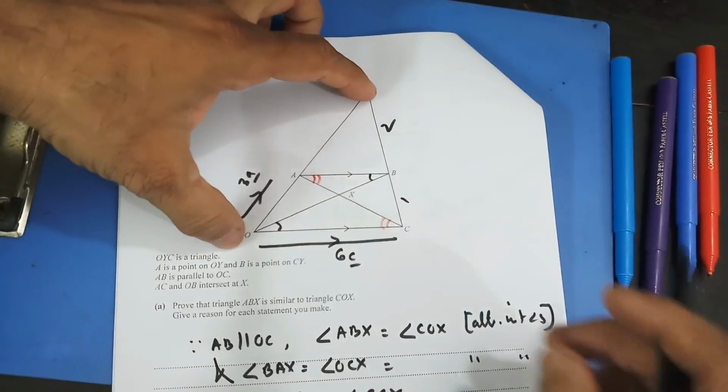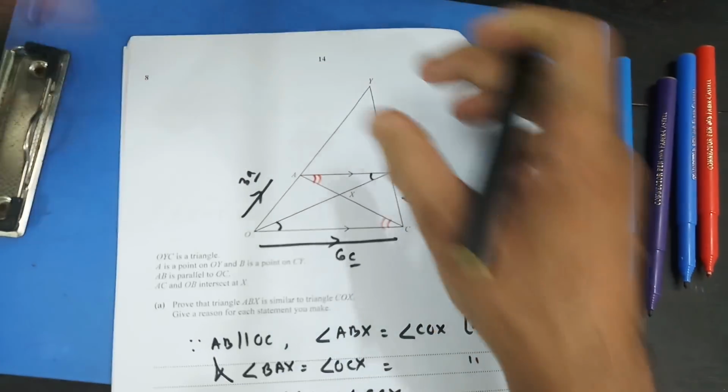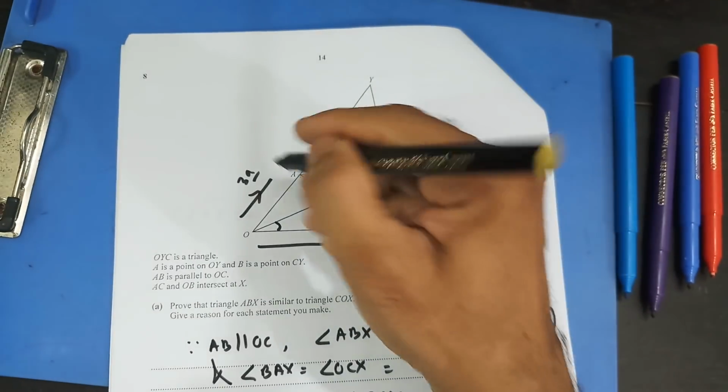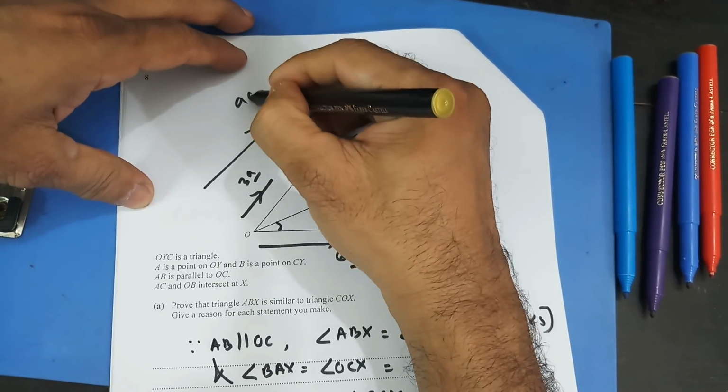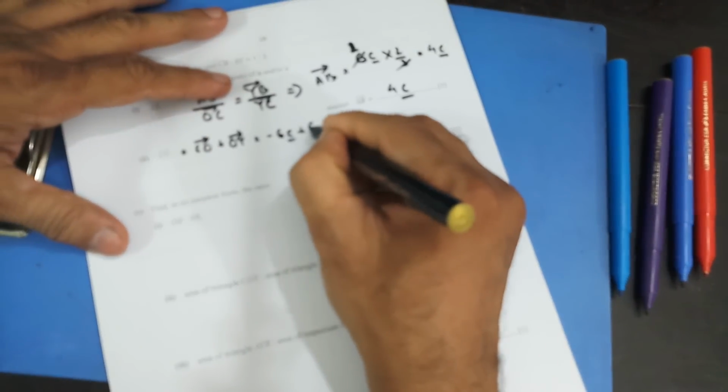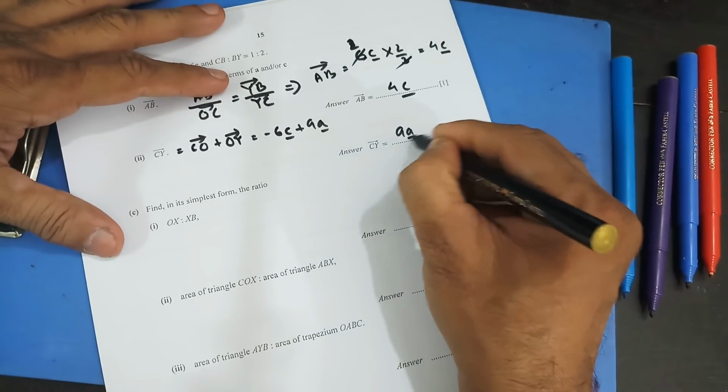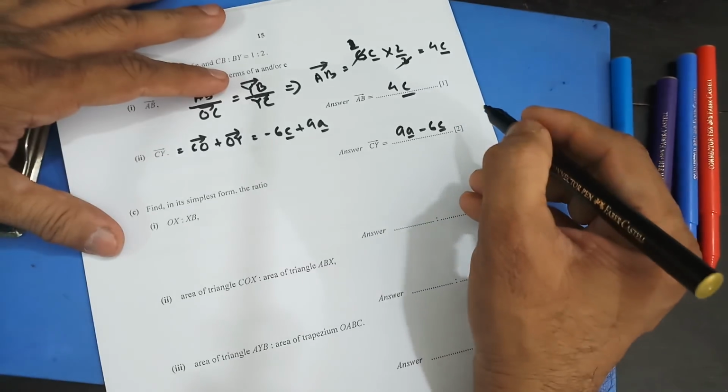And this thing, look at this. If this is 2 and this is 1, this is 2, the ratio, then this is going to be 6A. So the whole thing is going to be 9A. So it's going to be plus 9A. So we can write down 9A minus 6C.